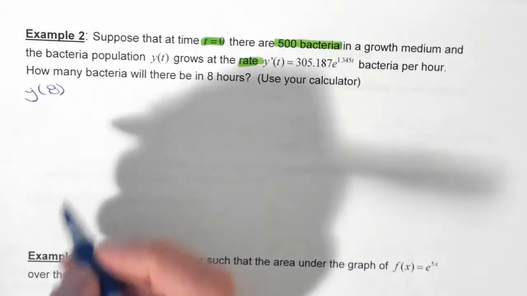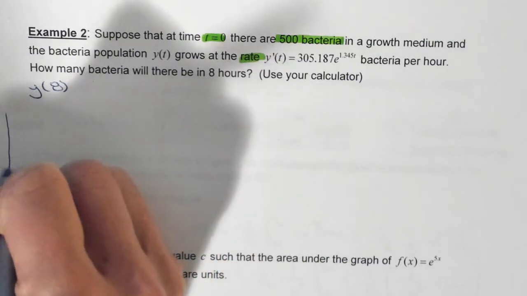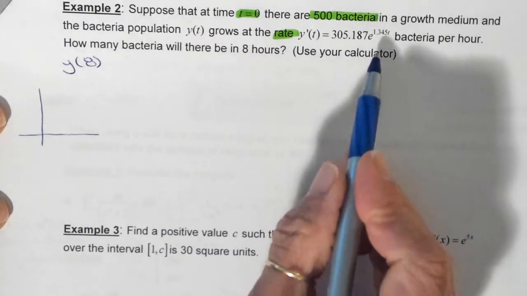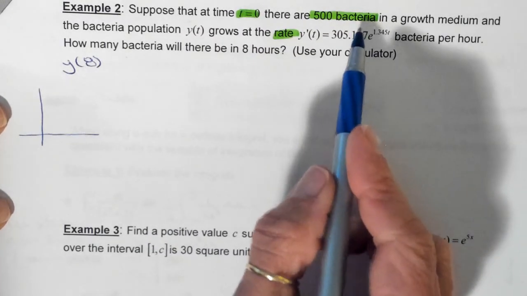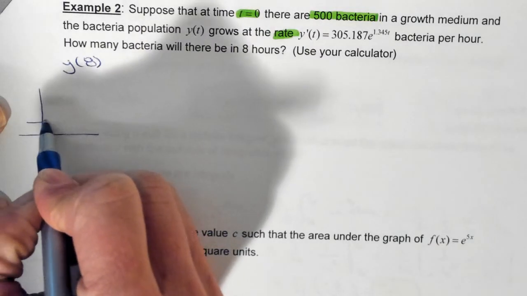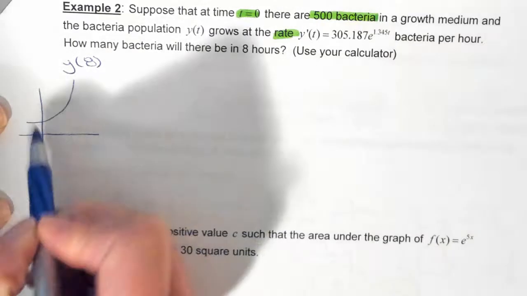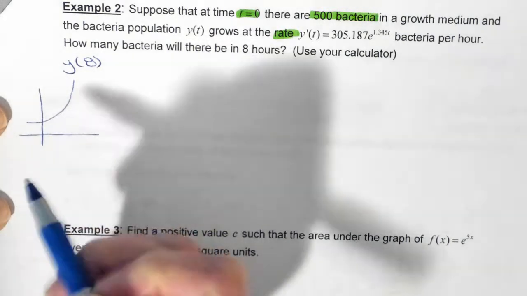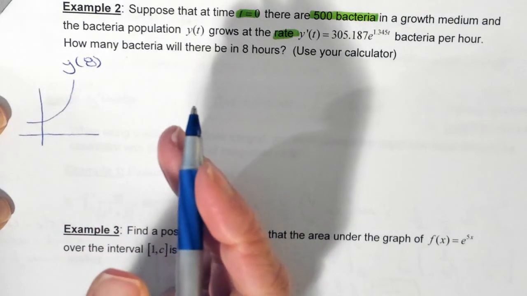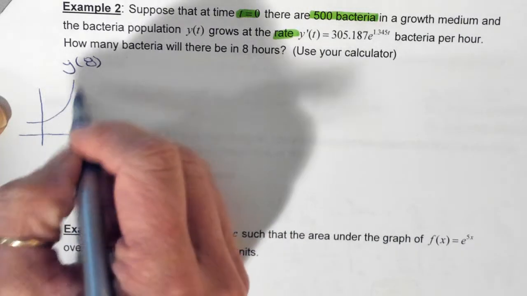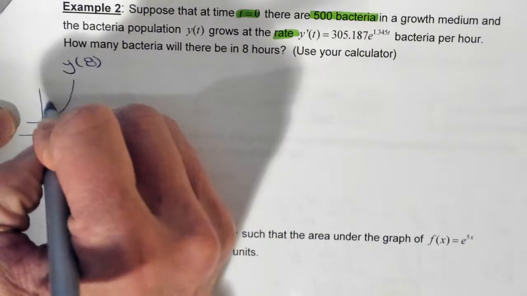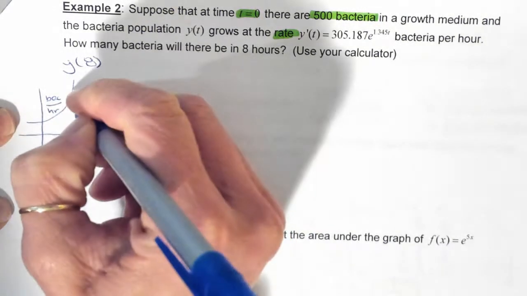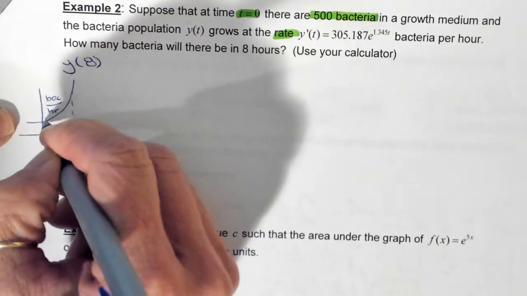Okay? So let me just show you something really quick. So here's my graph. Okay, and this is just a very rough sketch. This is an exponential graph, right? So that means this is going to shoot up like this. And this value right here is like 305 and change. So remember when you integrate, you're looking for the area under the curve, true? This right here is a rate. So it's the number of bacteria per hour. Okay, so then we're looking for the area under the curve like this.